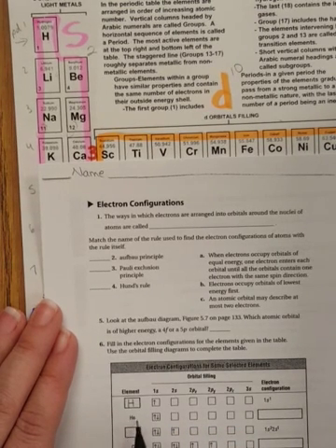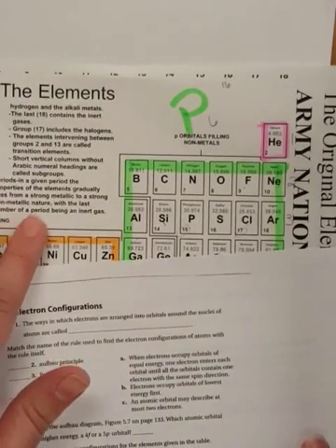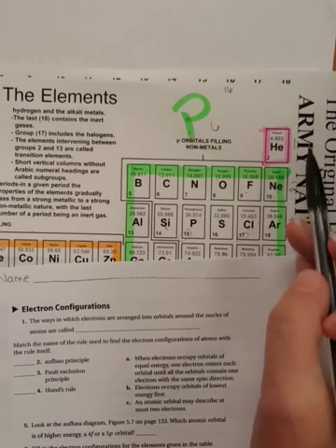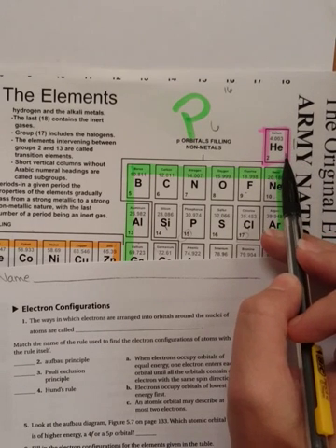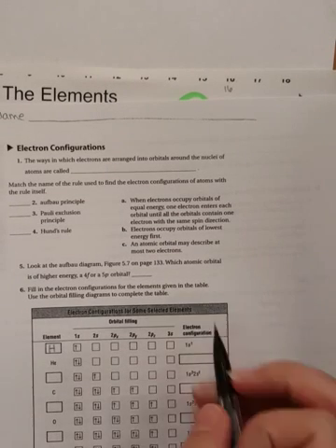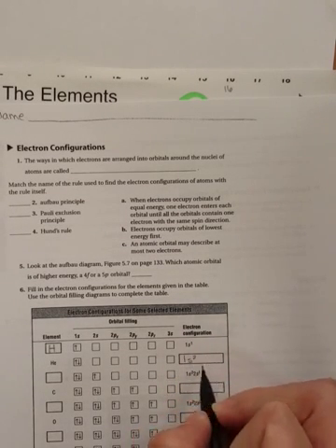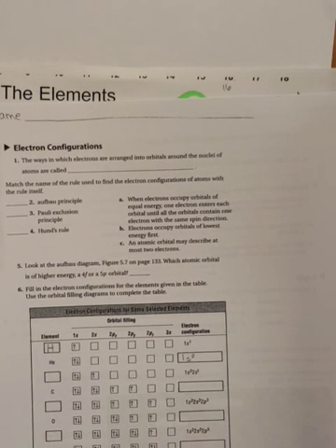Helium has 2 electrons. If I look on the periodic table, its atomic number is 2. It's on the first row. It's in the s orbital. It's the second one. So here, I'm going to write 1s2, and I'm going to write the 2 like an exponent.